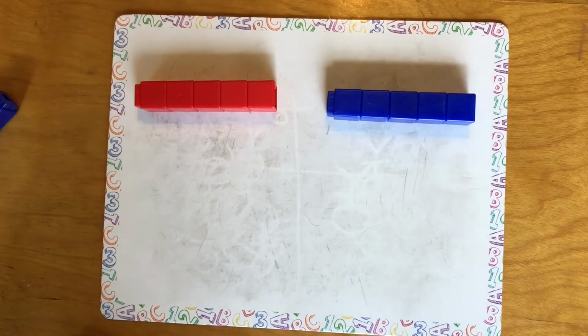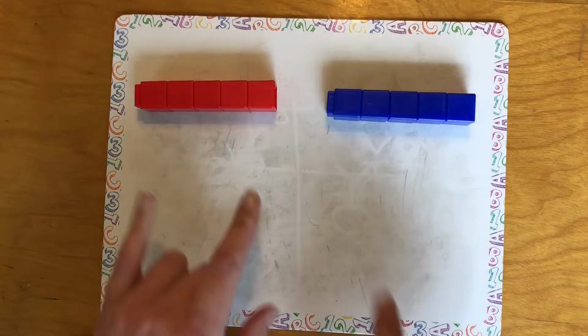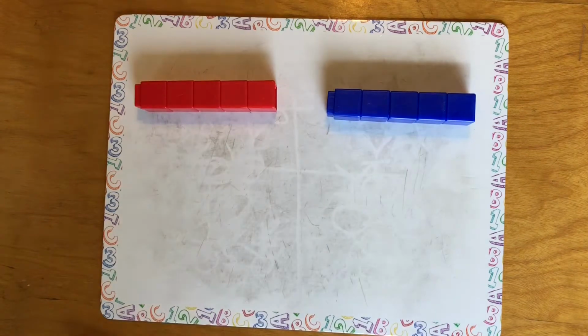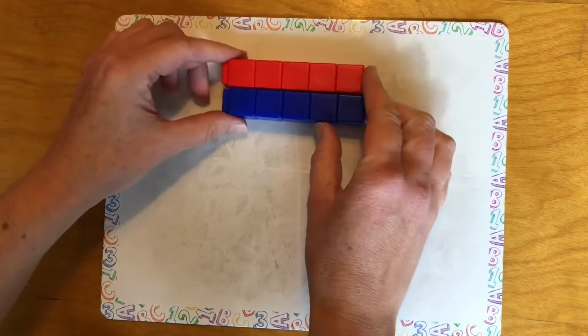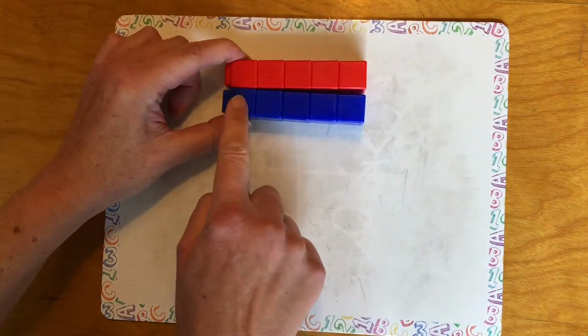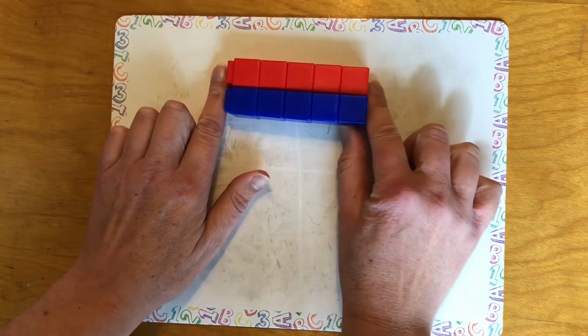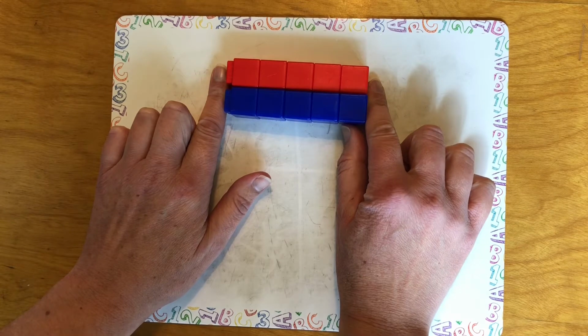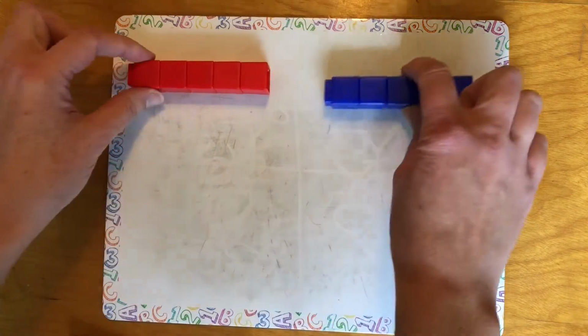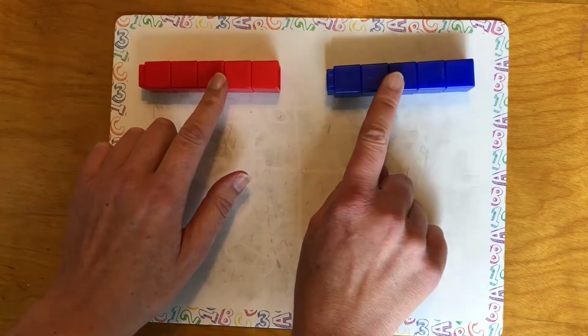We're going to talk about equivalent sums again today. We talked about it yesterday in our number talk, and I said equivalent means the same as or equal to something else. So I have two sets of cubes here. They are equivalent. They both have 1, 2, 3, 4, 5. They are the same. I can line them up and see they are the same on top and bottom. That makes them equivalent. They both are equivalent to 5.